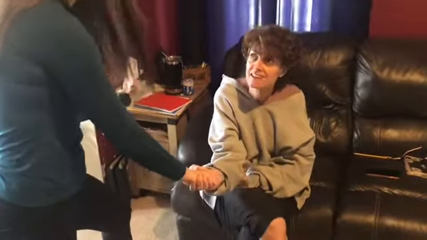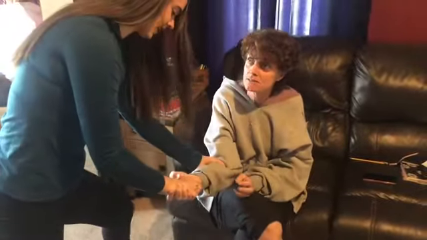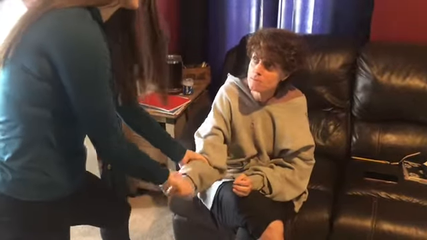Okay. Next is pronator quadratus, and this does forearm pronation. So I'm gonna shake your hand, and you're gonna turn your hand over. Turn your hand over. Yeah, nice, good job.